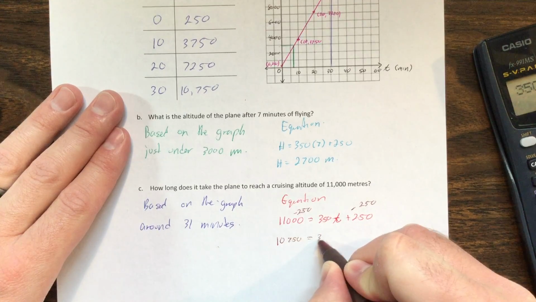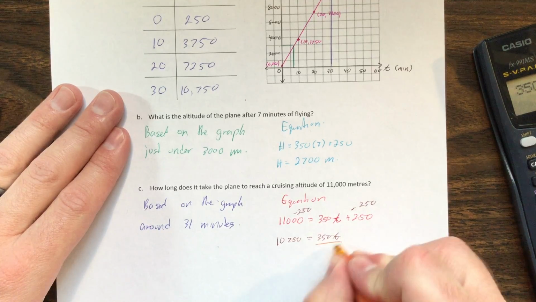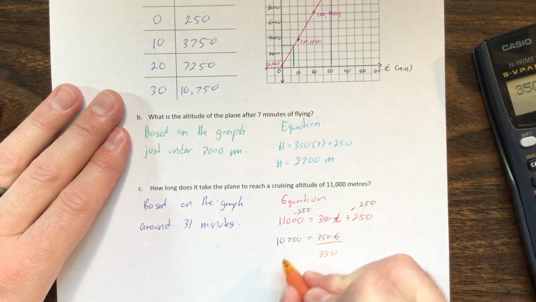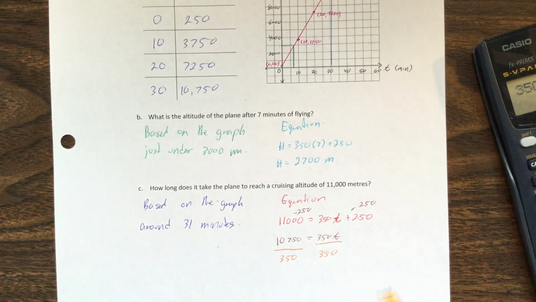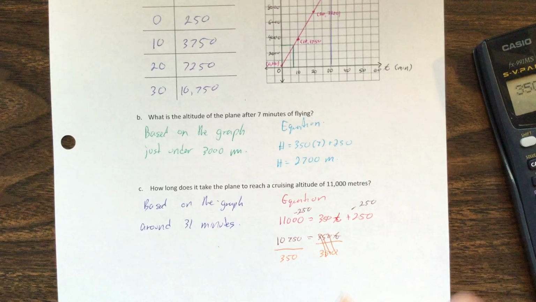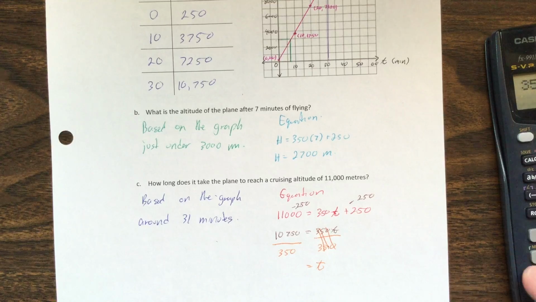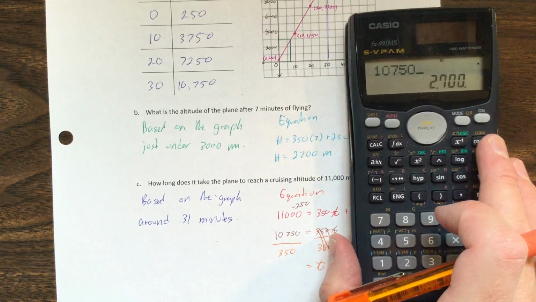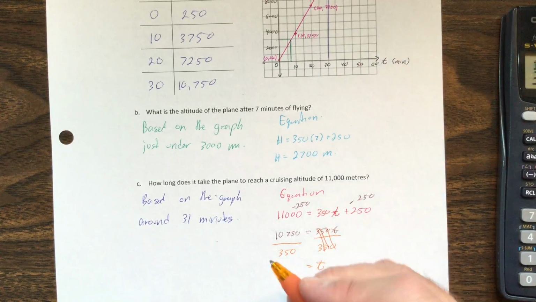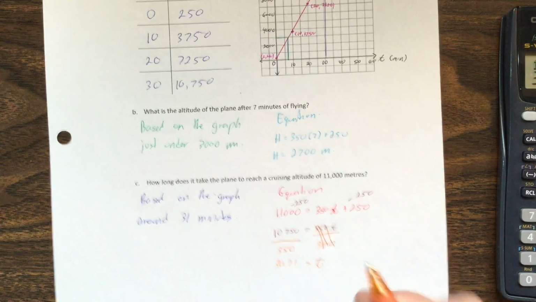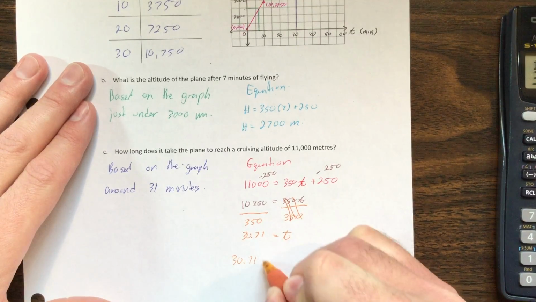10,750 is equal to 350t, and then we're going to divide both sides by 350. Now this is stuff that you should remember doing. We're using algebra in solving this here. We're trying to solve for our t. We've done a couple of practices with this already. So I do 10,750 divided by 350 on my calculator, and I get 30.71 minutes.